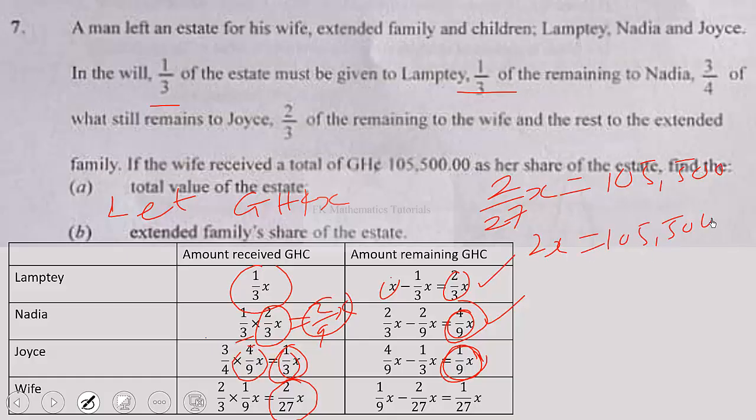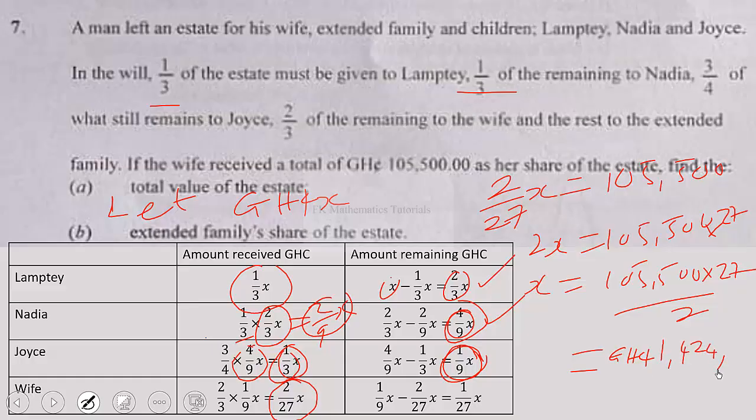So 2X will be equal to 105,500 times 27. So dividing through, X will be equal to 105,500 times 27 over 2. And when we calculate this, we are going to get 1,424,250 Ghana cedis. Great, that is a huge amount of money.